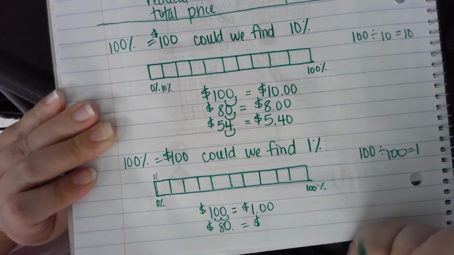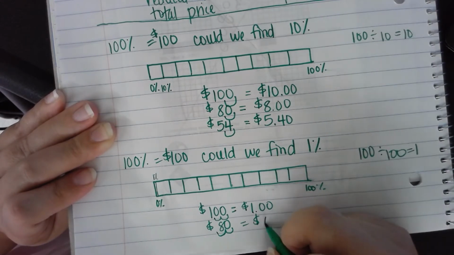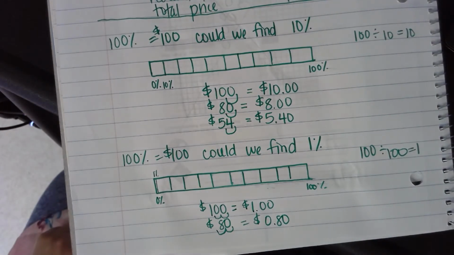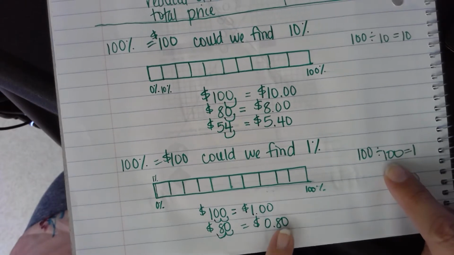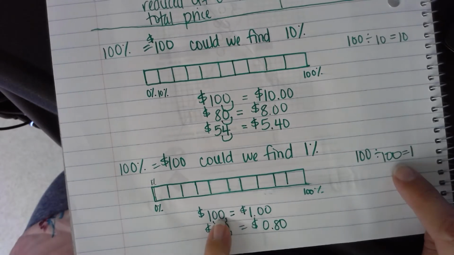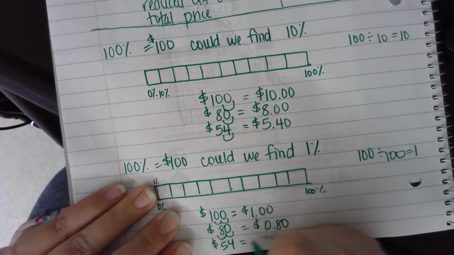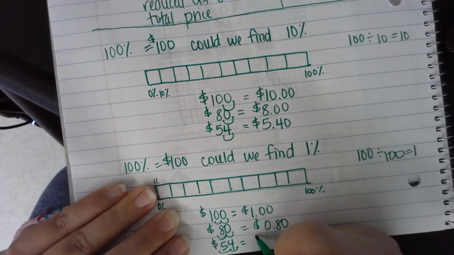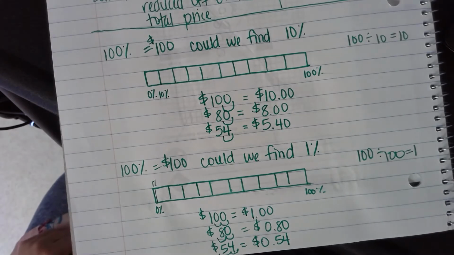So let's look for 80. Here's our decimal. Shift it once, shift it twice. So 80 cents is 1% of $80. And if you think about it, 80 cents times 100 would be $80. $1 times 100 would be $100. And let's look at the 54. There's our decimal. Shift it once, shift it twice, and we're left with 54 cents. Okay?